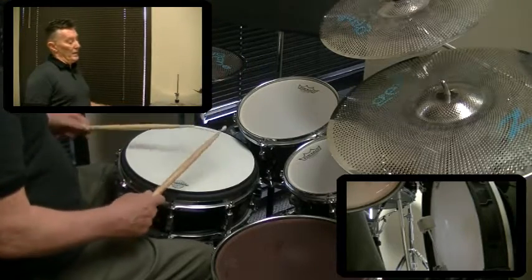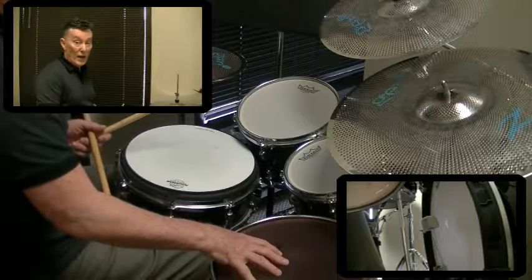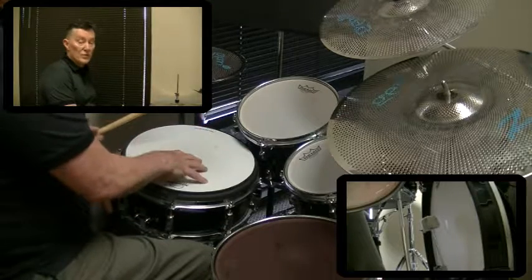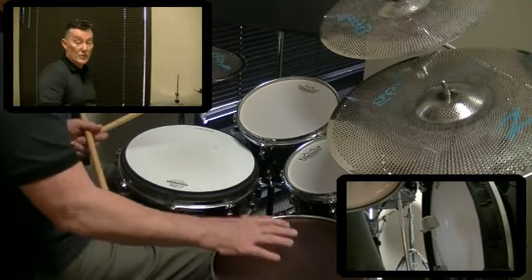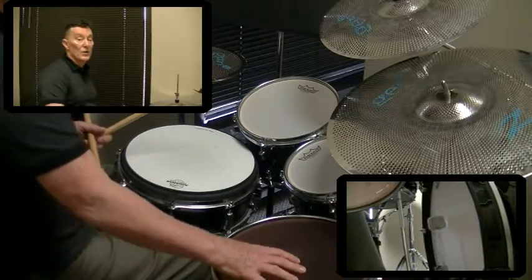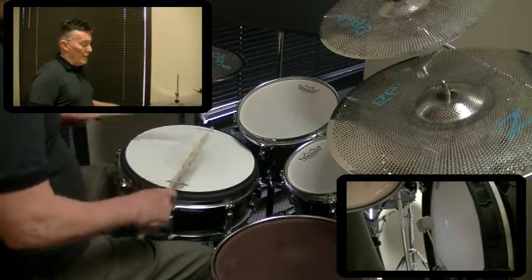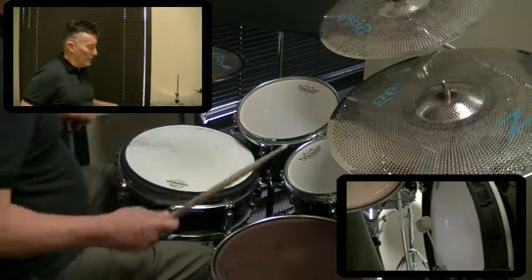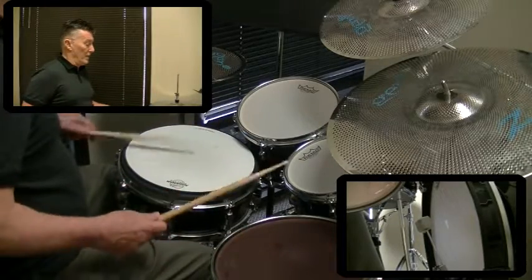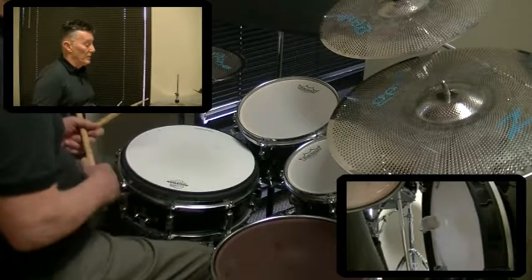a 4E and a. A variation would be to simply put the right hand on the floor tom, play the first 2 16th groupings on the snare drum, and the second 2 16th groupings, which is beat 3 and 4, will be played with the right hand on the floor tom. So it would sound like this. 1E and a 2E and a 3E and a 4E and a. So we'll play the bass drum and the hi-hat for pulse purposes.